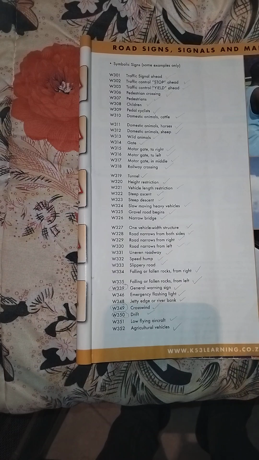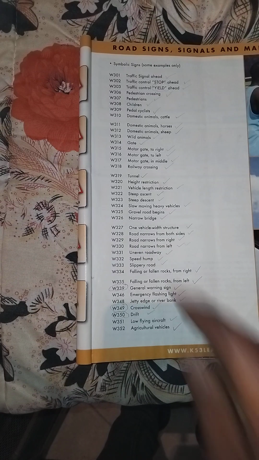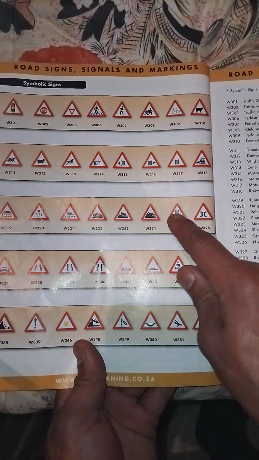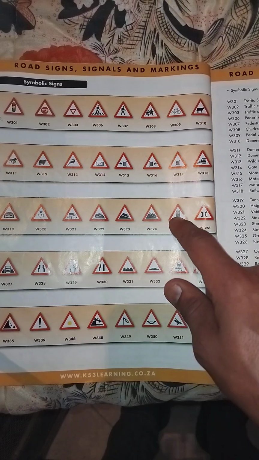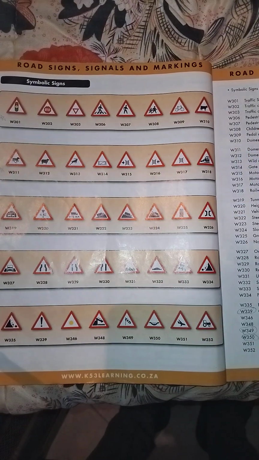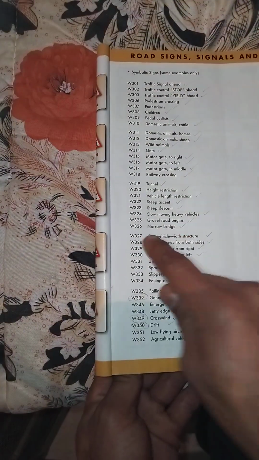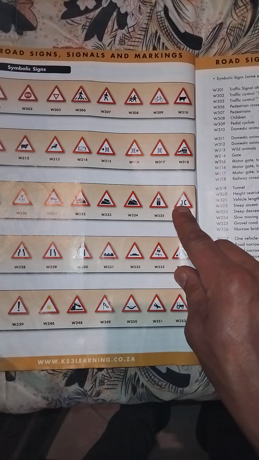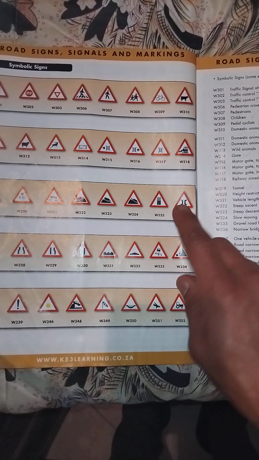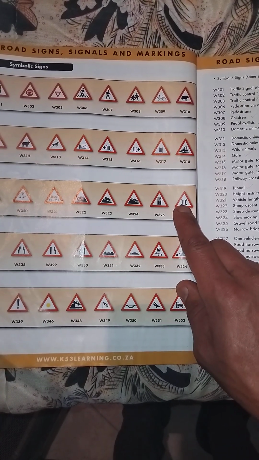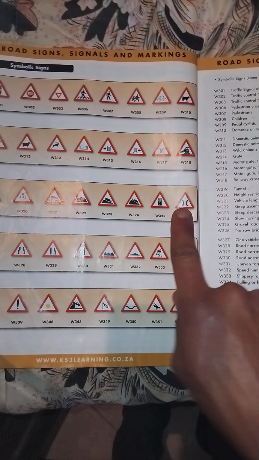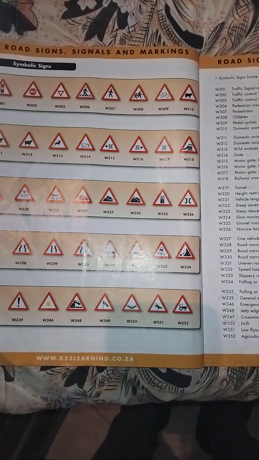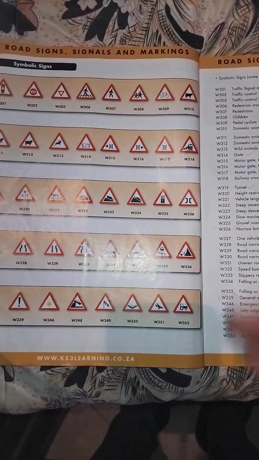I said beginning, so it's gravel road begins, which means it's this one here, showing you that you're moving from a tar road to a gravel road. And then you have your narrow bridge, so it's warning you that the bridge is becoming narrow. It might be one direction or not, but a one vehicle wood structure, so it's just warning you that the bridge is narrowing.